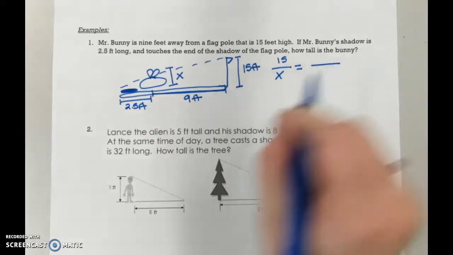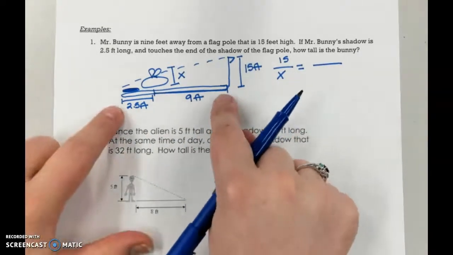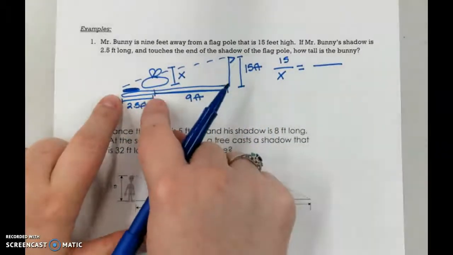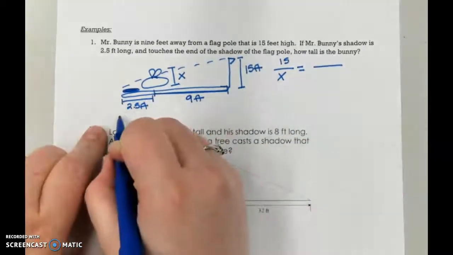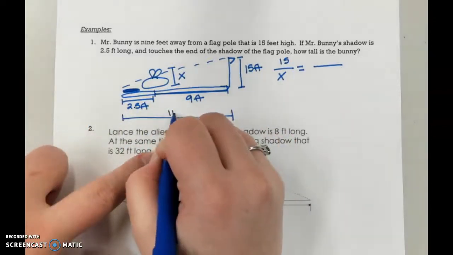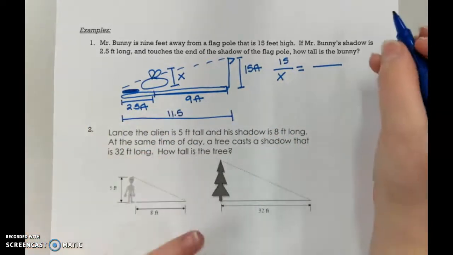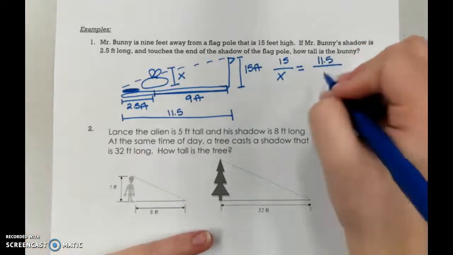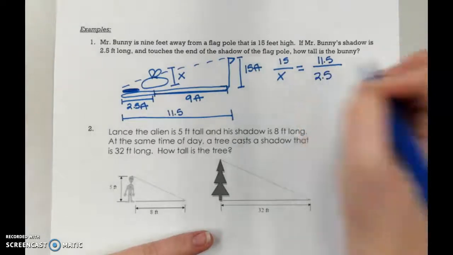Now what's important to note here is that the length of the flagpole shadow is going to go all the way, the 9 feet and the 2.5 feet. So this length of the flagpole shadow is the sum of those two, which is 11.5. So the shadow of the flagpole is 11.5 feet, and the shadow of the bunny is 2.5 feet.